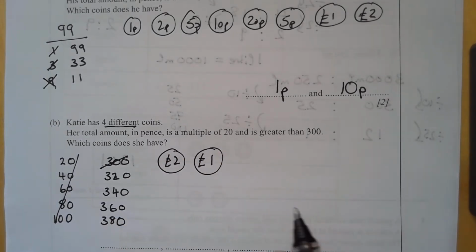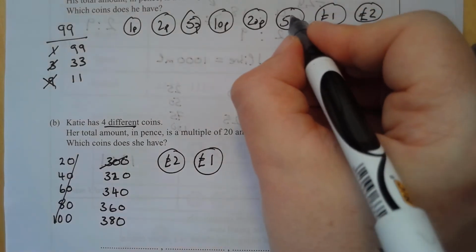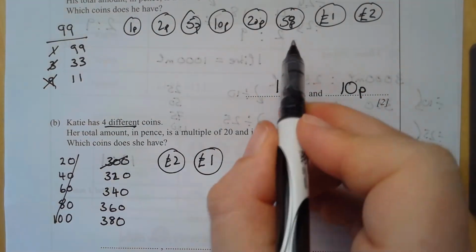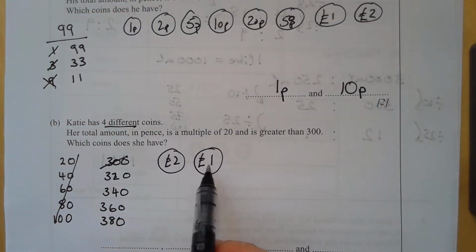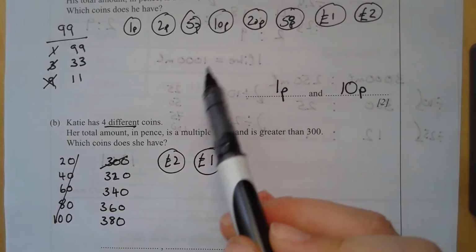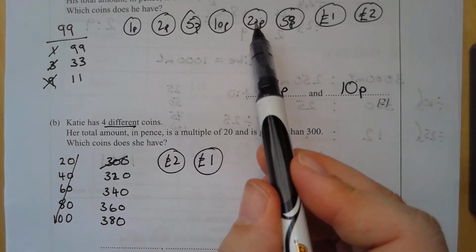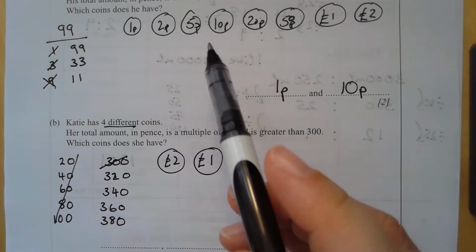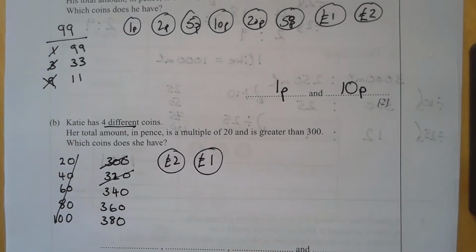To get to 300, we just have to have those coins. Oh, I've put 55 here, and it should be 50. This is 50 pence here. We've got £3. So we now need to see if we can make 20 pence with 2 different coins. Now we have a 20 pence piece, but we need 4 coins altogether. So this isn't going to work. 10 pence, and we can't add 2 of these coins together to make 20. So this one's not going to work either.